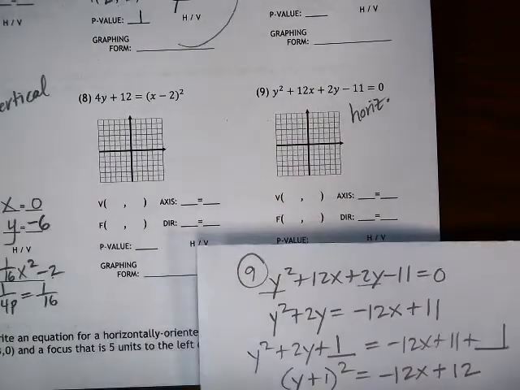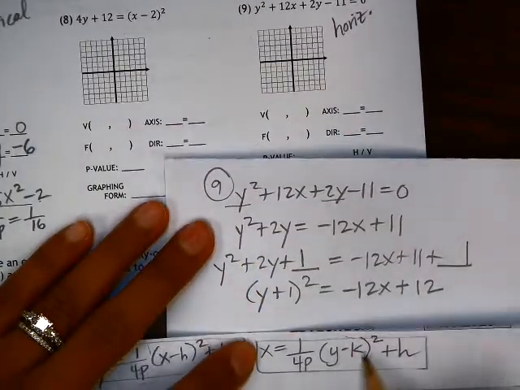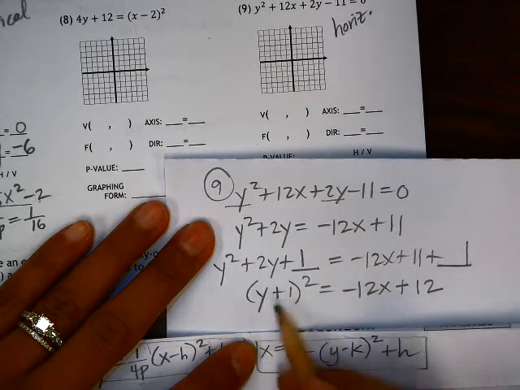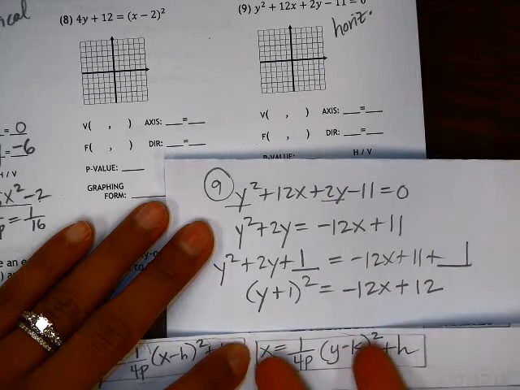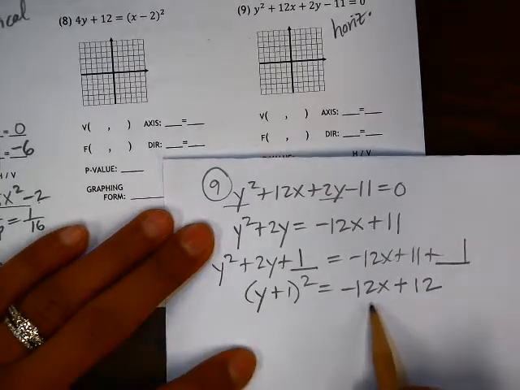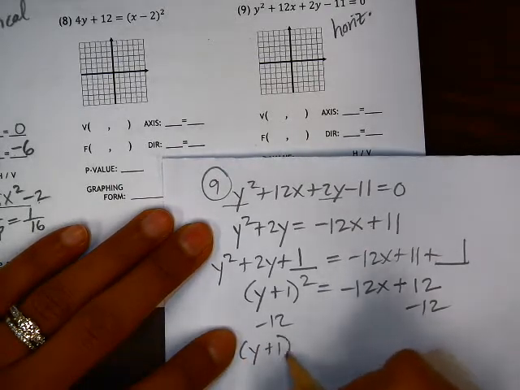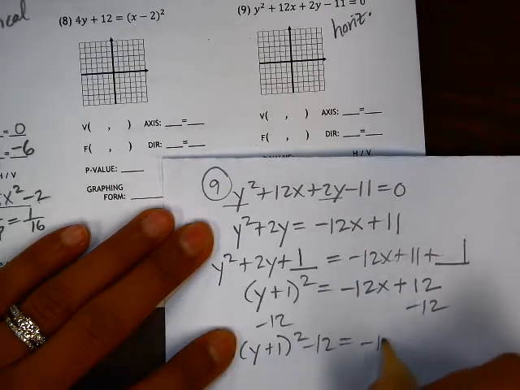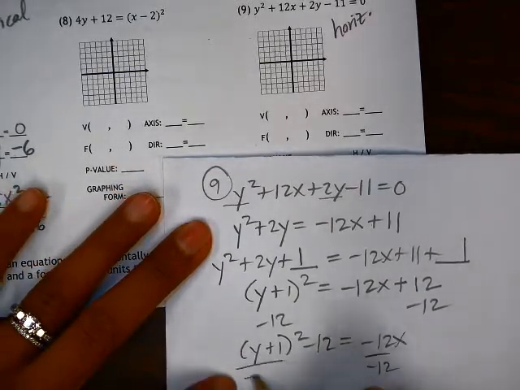So going back to what we want it to look like, we already did the completing the square process. So we already have this showing up right here, but we want the x isolated. Right now we have the two sides of the equation switched, which is completely fine. So let's divide, or actually subtract the 12 first. So y plus 1 squared minus 12 equals negative 12x. And then we need to divide by negative 12.